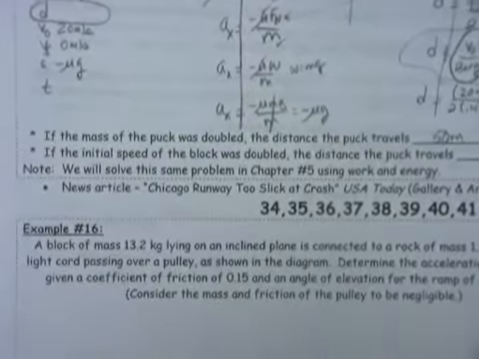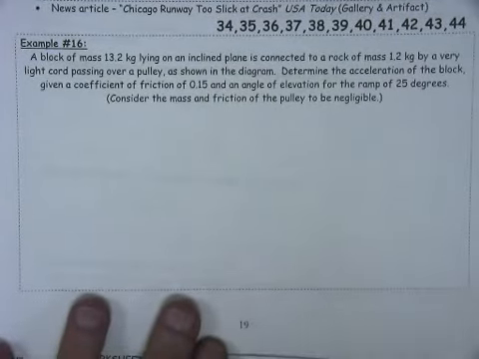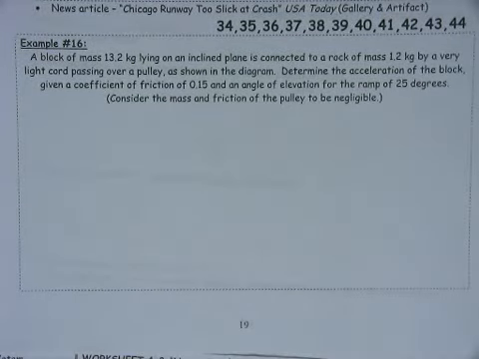All right, the last question that we're going to run through is example number 16. And example number 16 says, a block of mass 13.2 kilograms lying on an inclined plane is connected to a rock of mass 1.2 kilograms by a very light cord. I'll tell you what that means in just a moment. Passing over a pulley as shown in the diagram below. Obviously you don't have a diagram, so I'll help you with that.